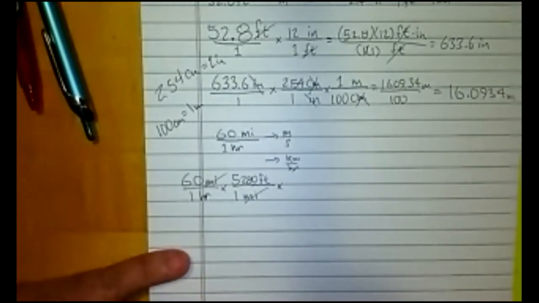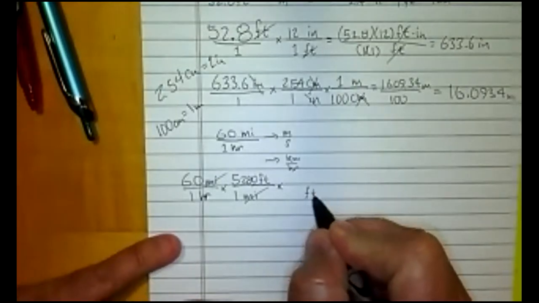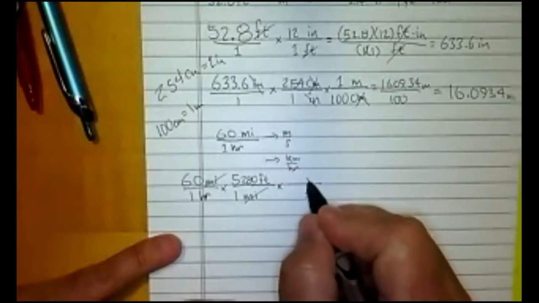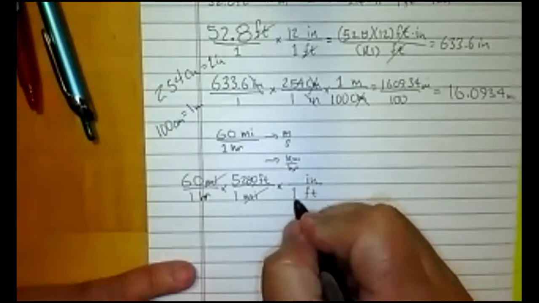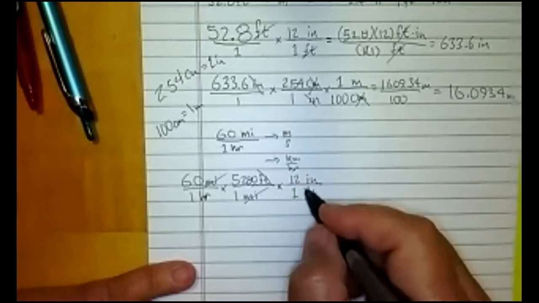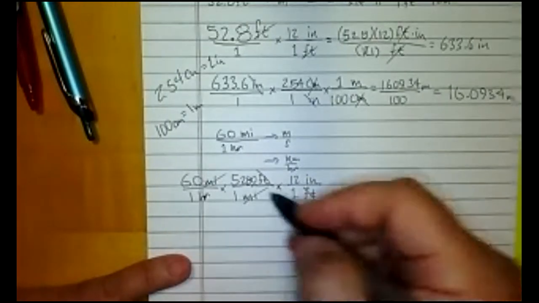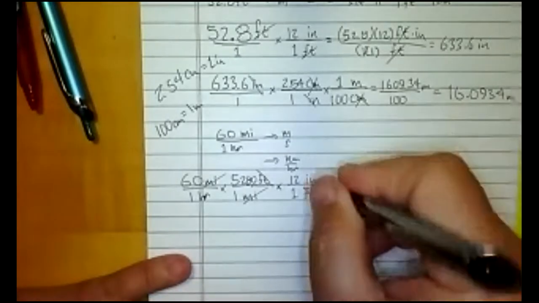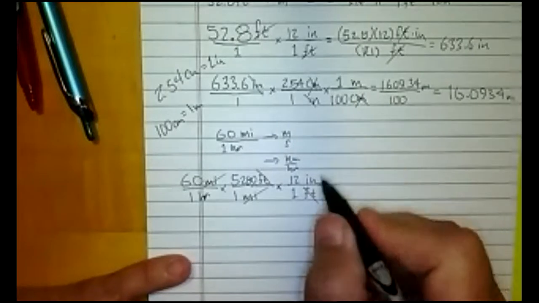But I want to continue going until I get to meters per second, and then later I'm going to do kilometers per hour. Okay, so next I want to get rid of the feet, so I'm going to put the feet in the bottom. But the next unit I'm going to go to is the inches, because I happen to know there's 12 inches in 1 foot. So I'll put 1 foot down here and the 12 inches up there. And I think you can see that now the feet cancel out. And if I multiplied these three and divided by the bottom one, I'd get basically the number of inches per hour that 60 miles per hour is.